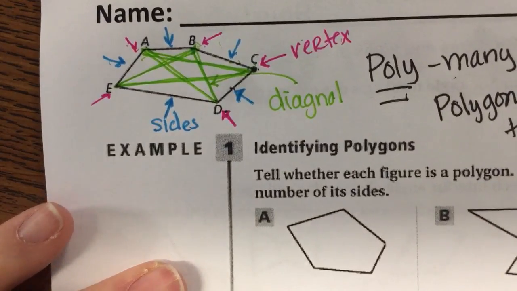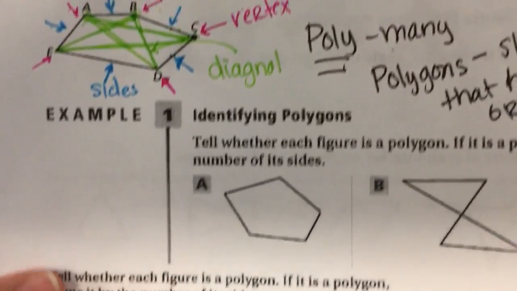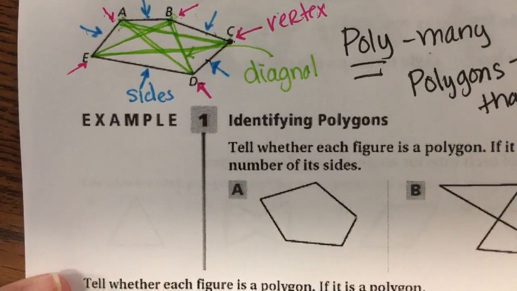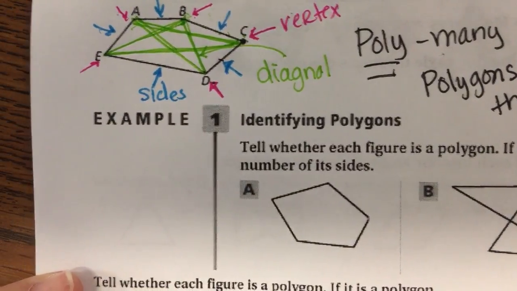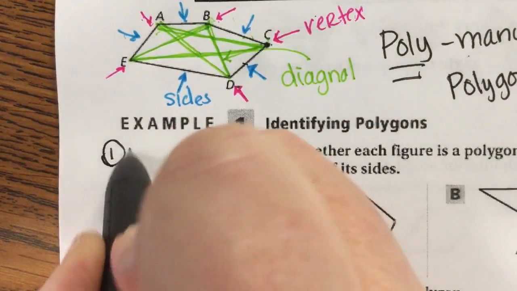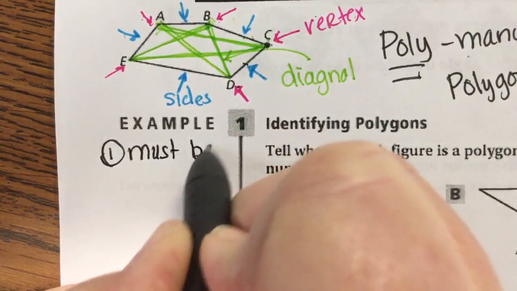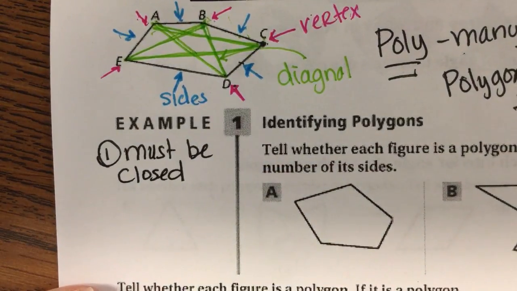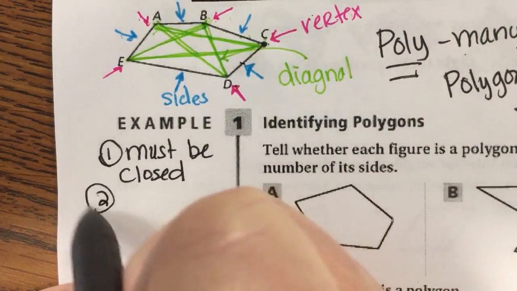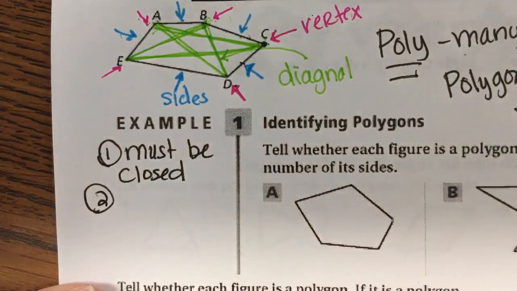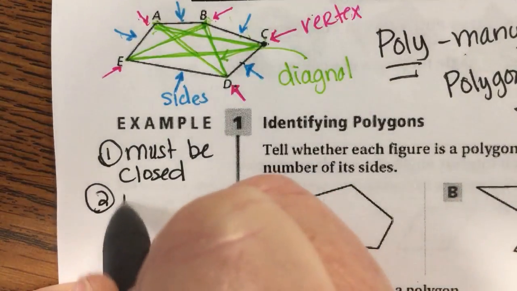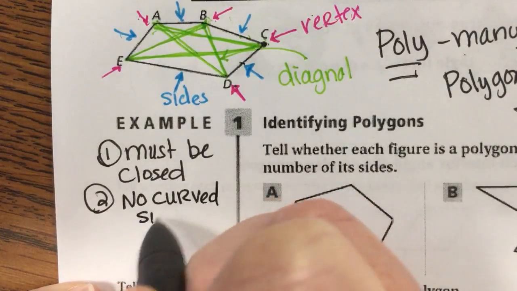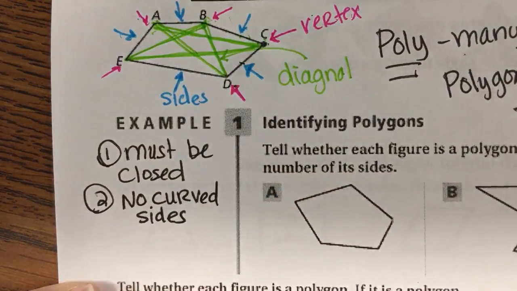Okay, so let's go to this next one. Let's go over some of the properties. Okay, so some of the properties of a polygon is, 1, it must be closed. Okay, that's one of the properties. It has to be closed. The next thing is it cannot have any curved sides. Okay.